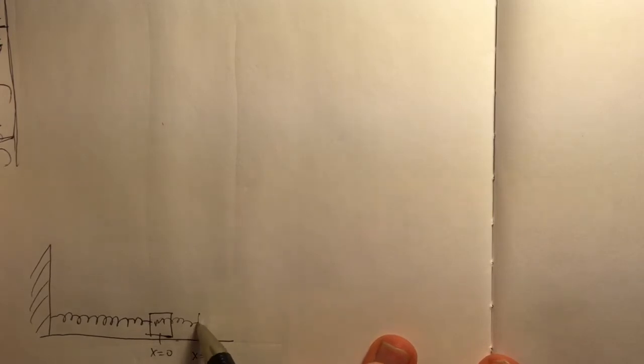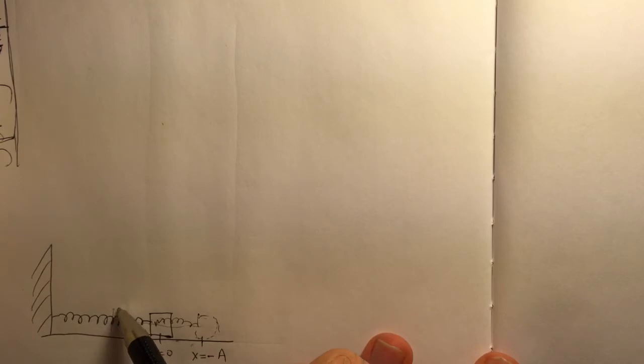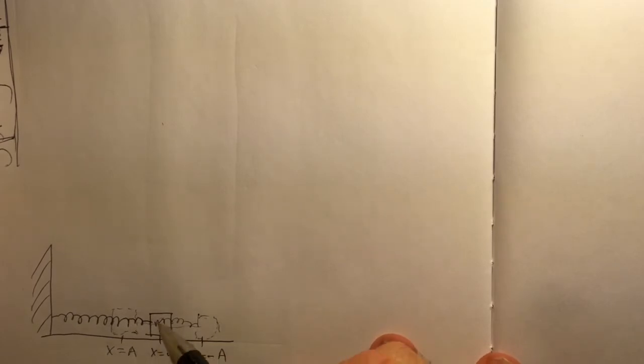So let's say this goes all the way over here, and the mass is at minus a, and then it'll eventually fly back all the way over by energy conservation to x equals a, defined on this side as the positive x-axis. And it'll just oscillate back and forth, harmonic oscillation.